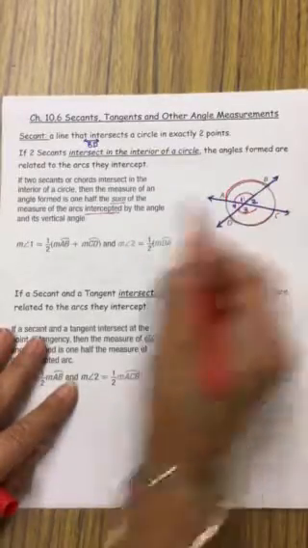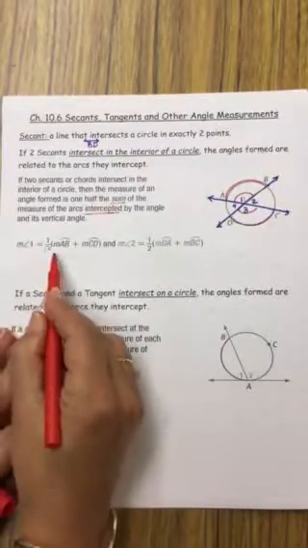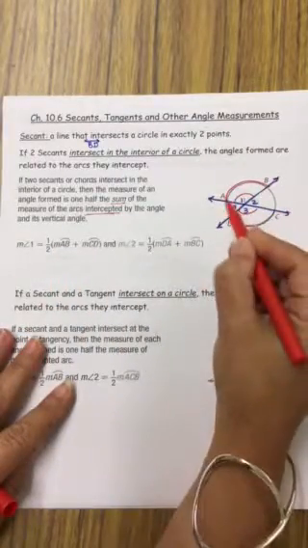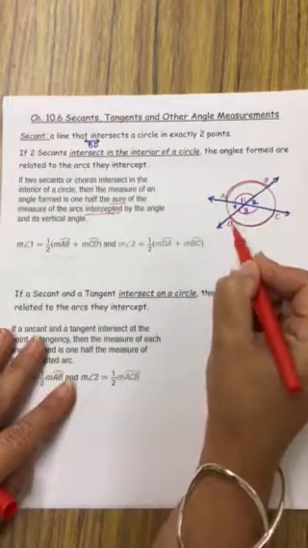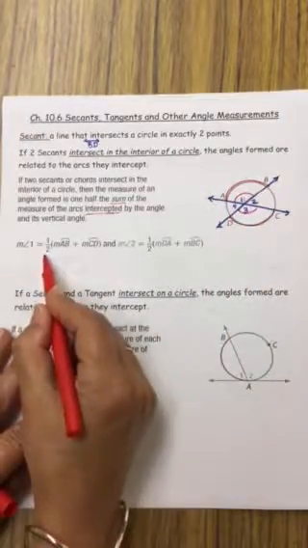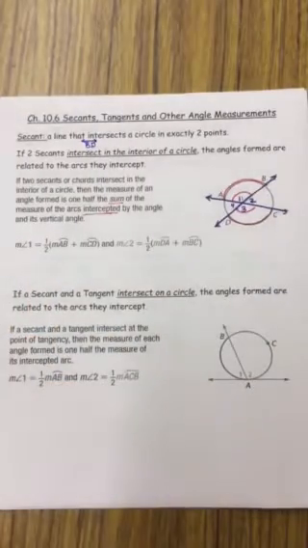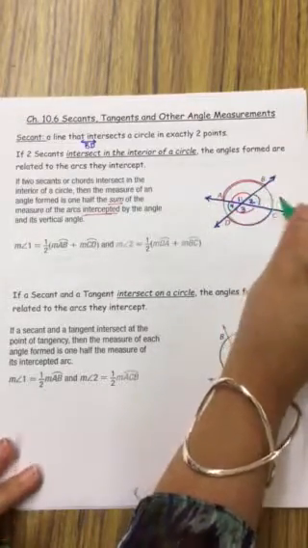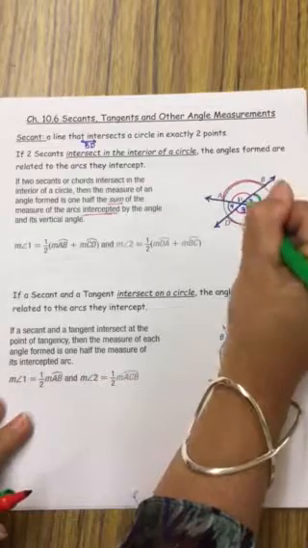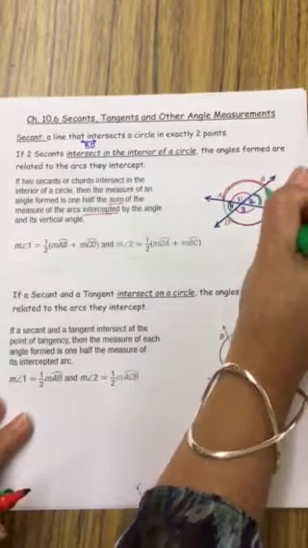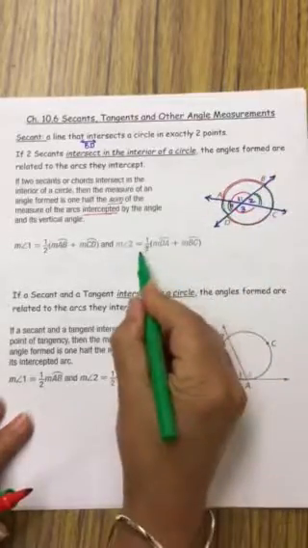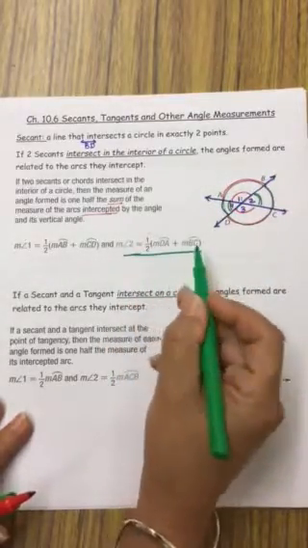So what this is saying is that angle 1 is equal to 1/2 the measure of the arcs in degrees. You add arc AB plus arc DC together, and then you take half of it, and that's what angle 1 would be equal to. Angle 2, or 4, because they're vertical angles, those would be equal to 1/2 the sum of arc BC and arc AD. Okay?